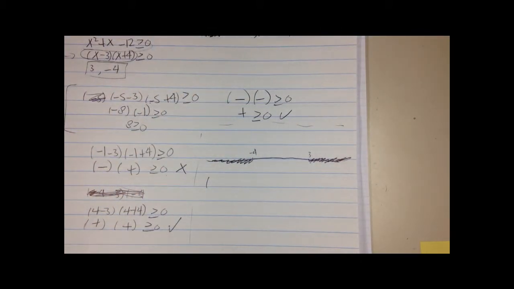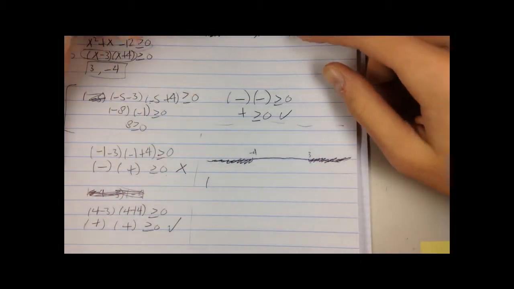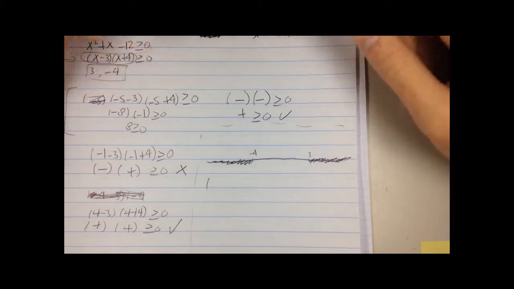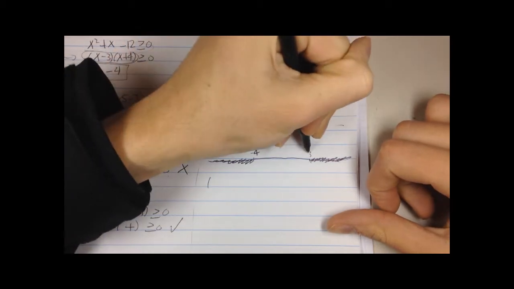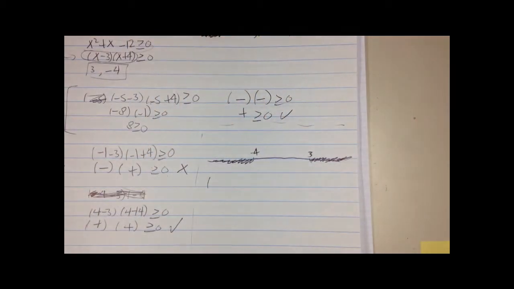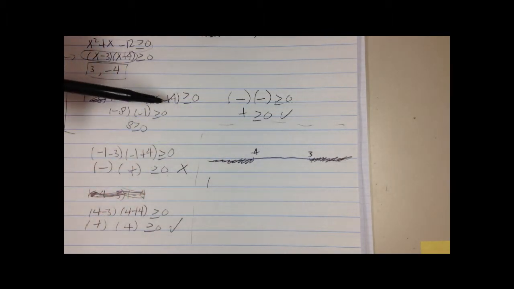And so now the last thing we need to do before we write our inequality is we need to test each of the endpoints, right, or, well, our zeros, which are going to be -4 and 3. And so it's going to be the same thing as last time. We're going to plug in the number and see if it satisfies the inequality.